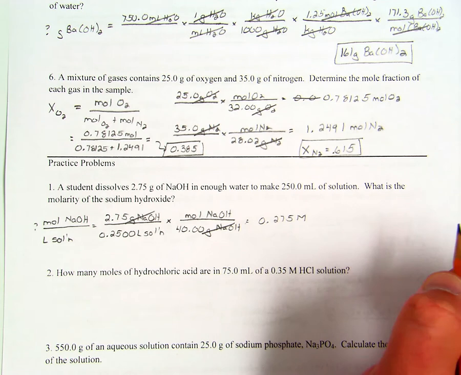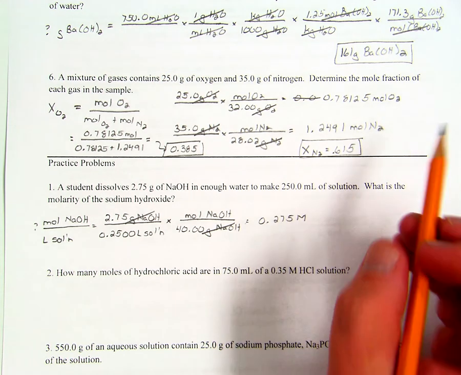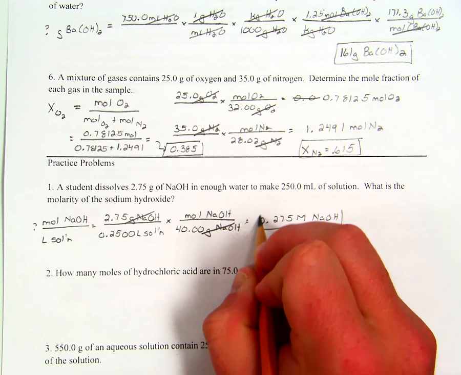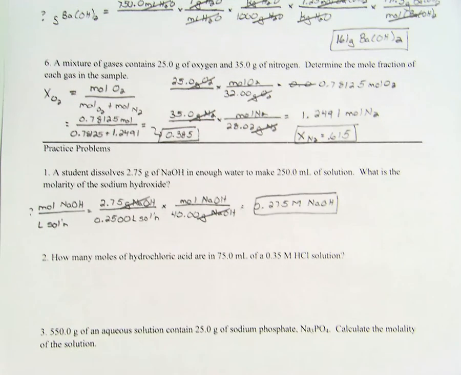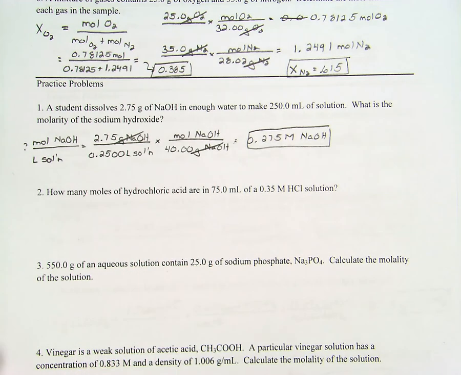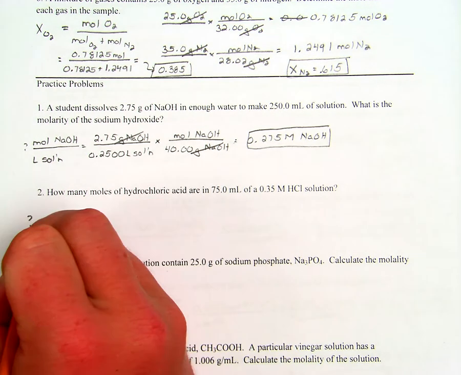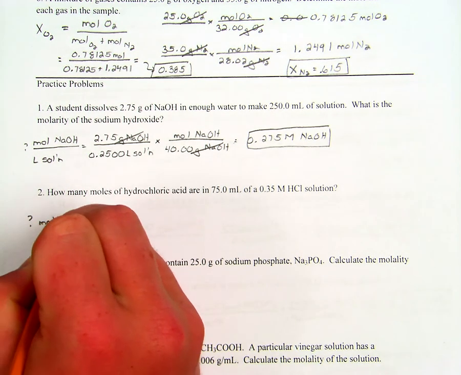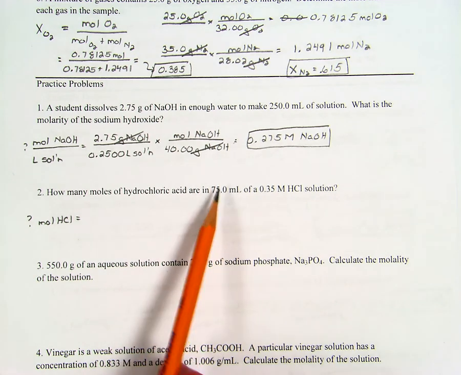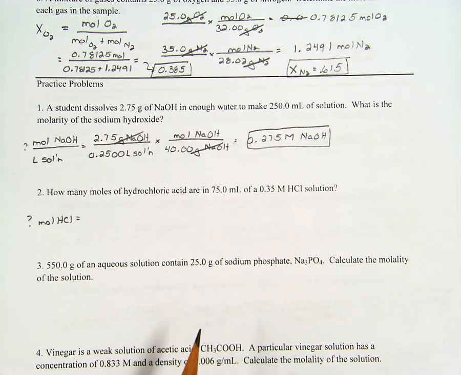All right, practice problem number 2. How many moles of hydrochloric acid are in 75 milliliters of a 0.35 molar hydrochloric acid solution? Well, we're asked for how many moles, so I'll just write that down. How many moles of HCl do we have? Again, we have a couple options here of where to start: a volume of the solution or a concentration. Concentrations, remember, are always conversion factors, so I don't really want to start there. You could. There actually is no specific order to do it in. But I generally think we have the most success when we don't start with the conversion factor.